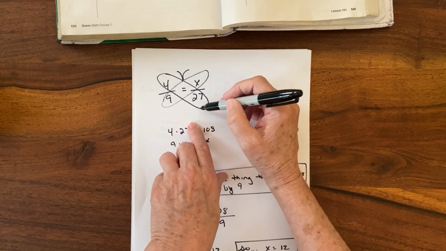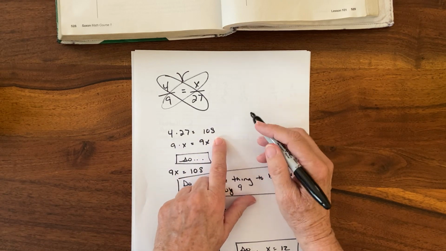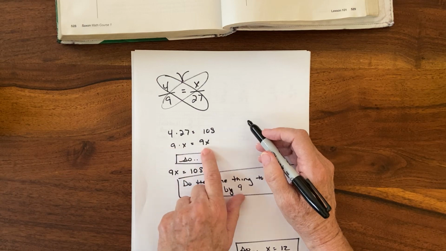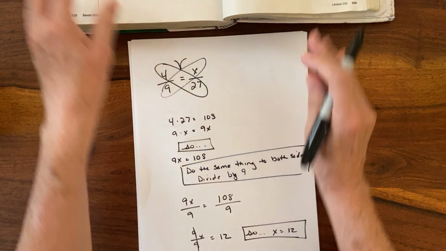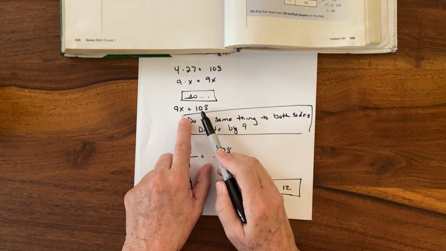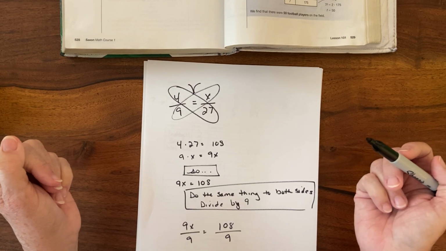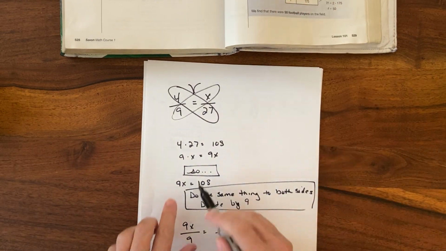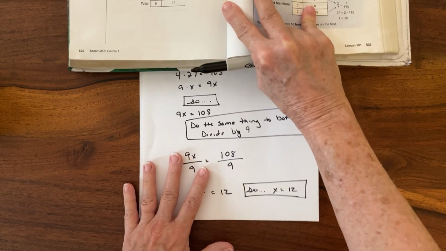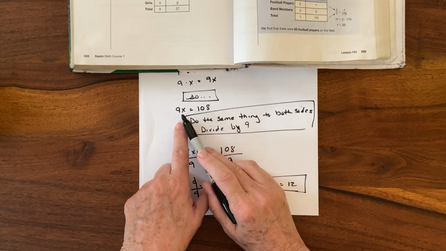So I multiply my one butterfly wing, 4 times 27, and I get 108. I multiply my other butterfly wing, I get 9 times x, which is 9x. So, I know 9x equals 108, because each wing of the butterfly is the same amount, right? So this wing equals this wing. 9x equals 108. I want to get x by itself.